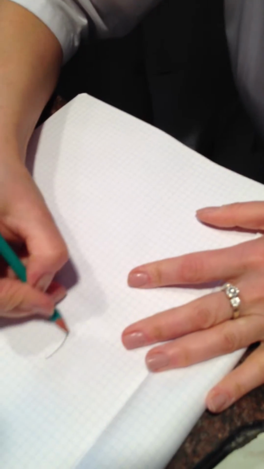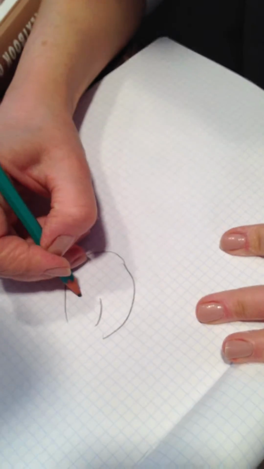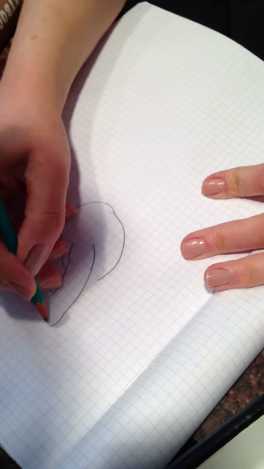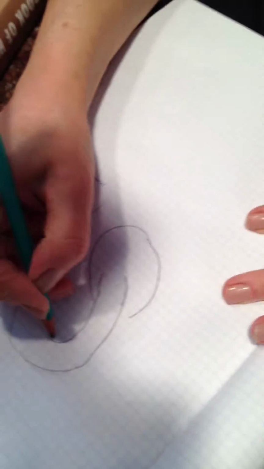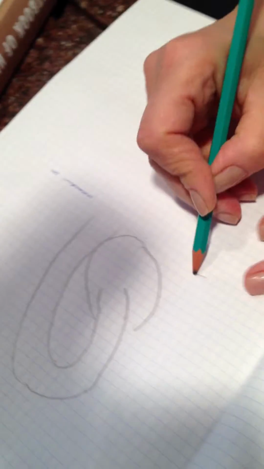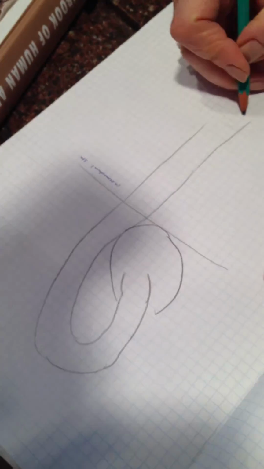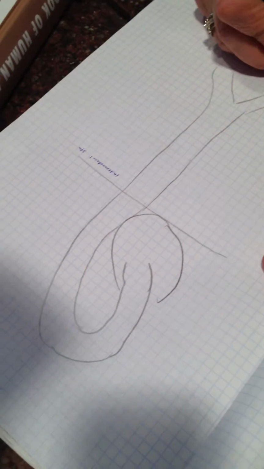Aorta. You will draw the aorta and the heart. The aorta starts ascending, then goes to the arch, then descending, through the diaphragm, descends, to the bifurcation of the aorta, internal.